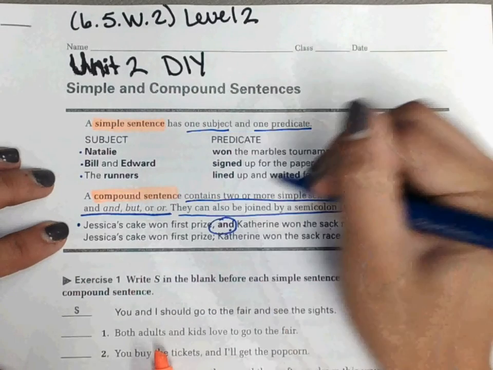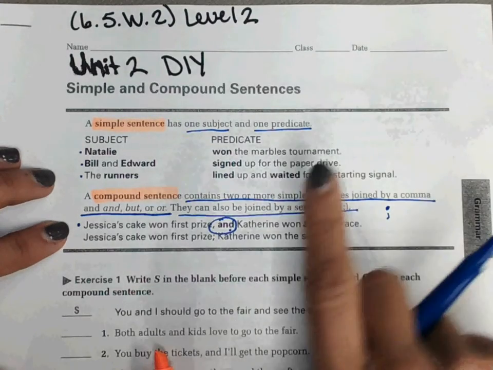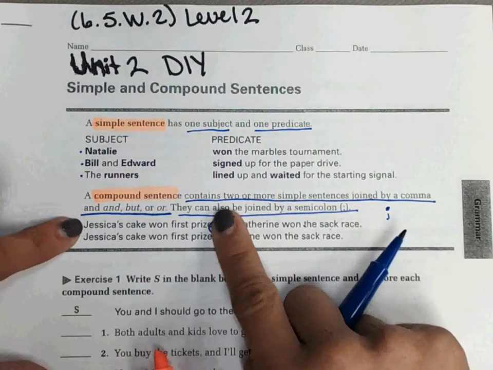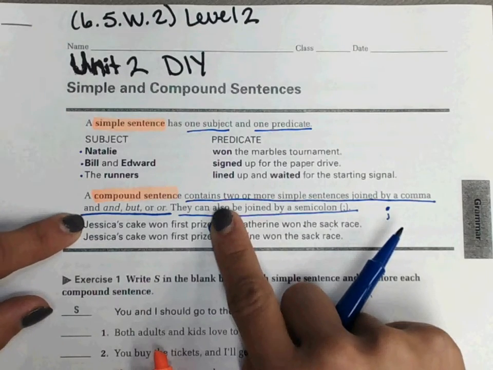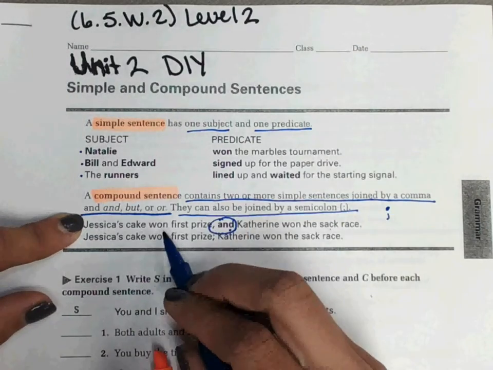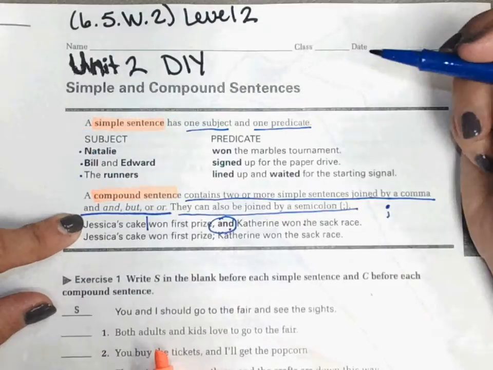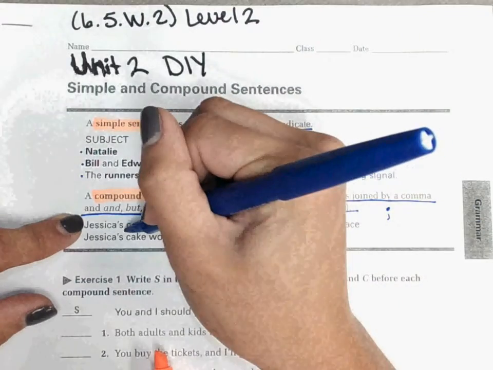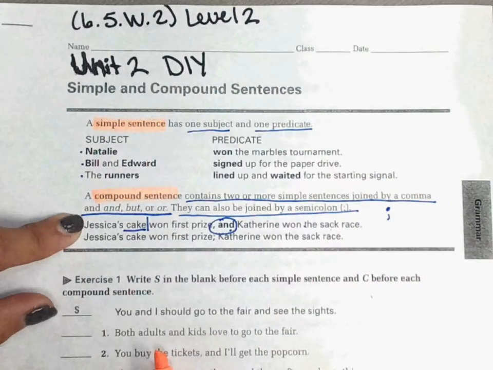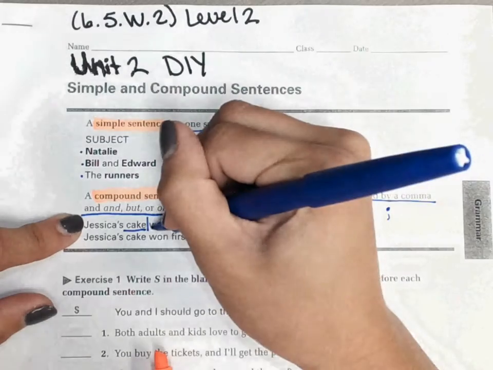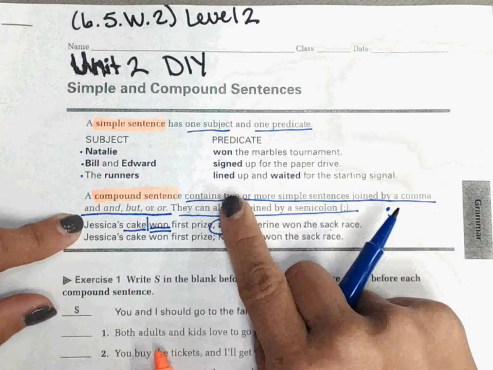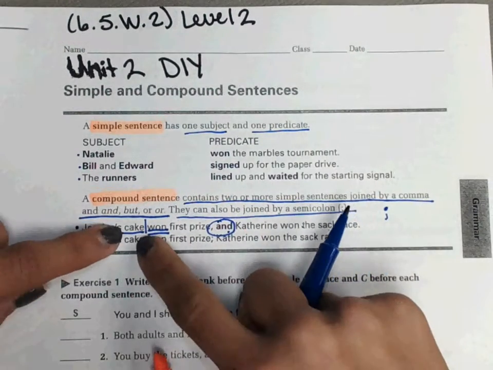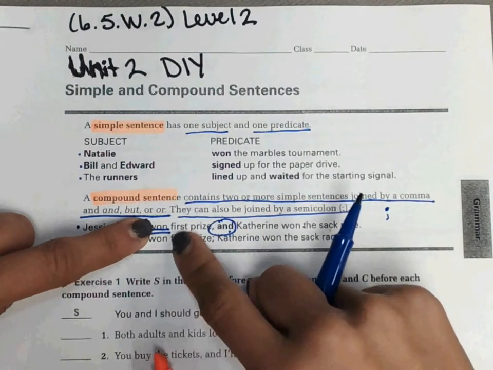Go ahead and circle comma and. If we look at what's before comma and, we have Jessica's cake won first prize, which is a simple sentence. If we find our verb, put our line, underline our simple subject, which is cake, and underline twice our simple predicate, we have one subject, one predicate.